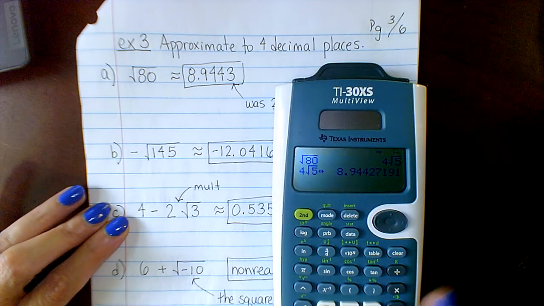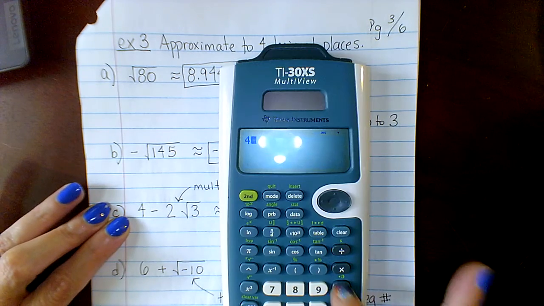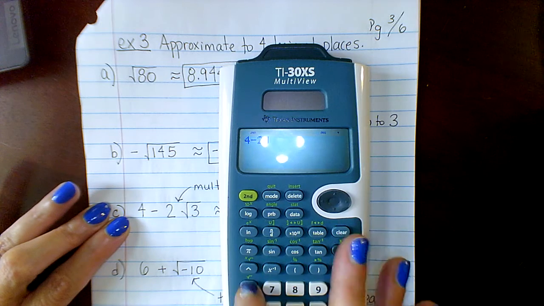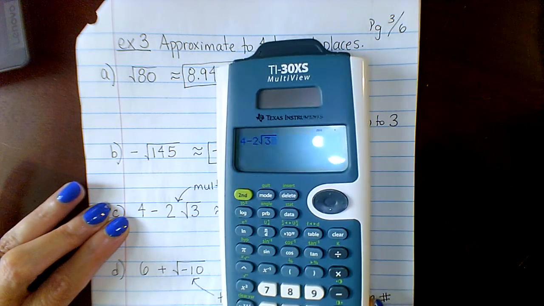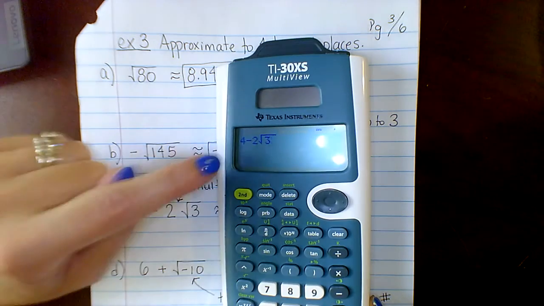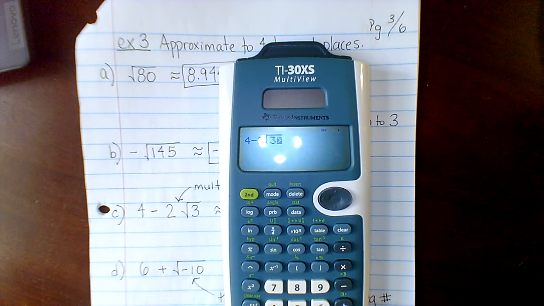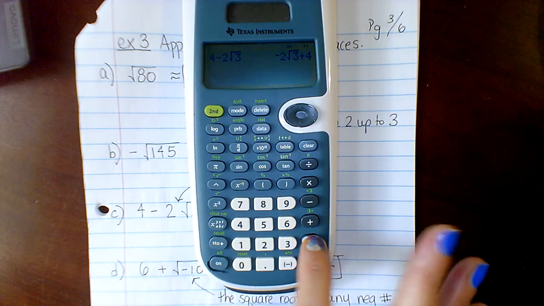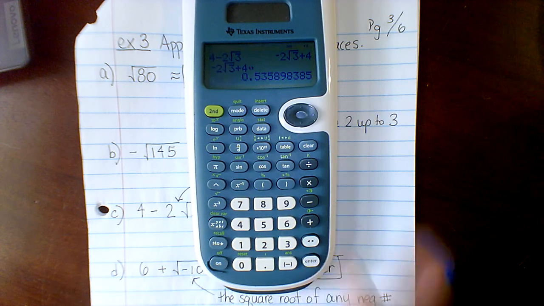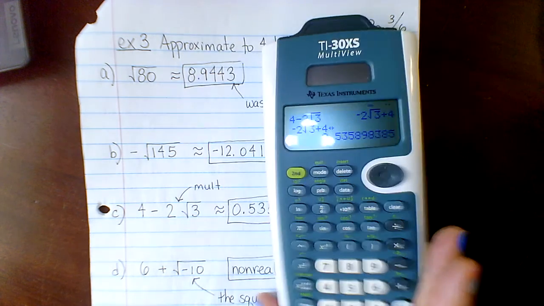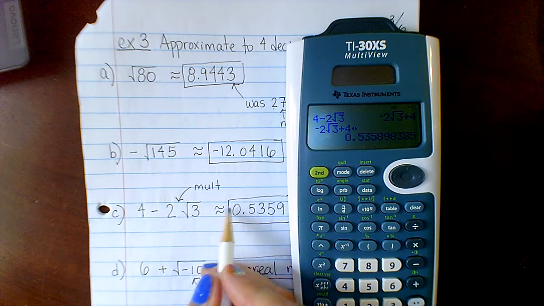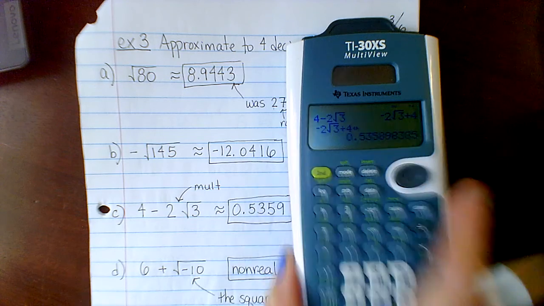This one, this 4 minus 2 root 3. Now if you put it in with this calculator, it's going to know that that smushing of 2 and that square root of 3 is multiplication. Okay? It's going to kick out that exact answer for you. For the approximation, we're going to hit that, what's called the toggle key. And there's our decimal. Now you might see my equal sign that looks kind of wavy, that's just an abbreviation for approximately equal to.